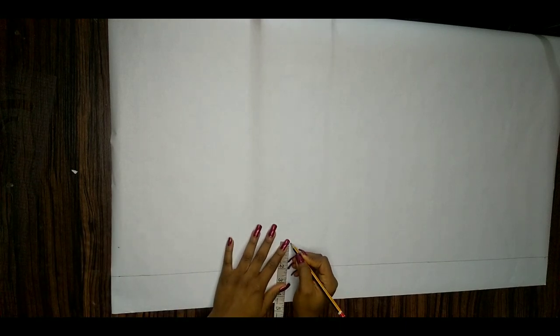So now I want to mark my shoulder measurement. But before that, I'm marking an extra 2-inch allowance for my zipper. So this new line I'm creating now is my 2-inch zipper allowance.